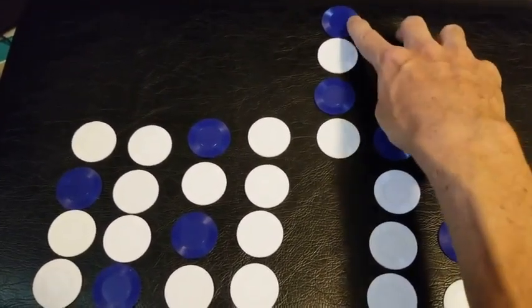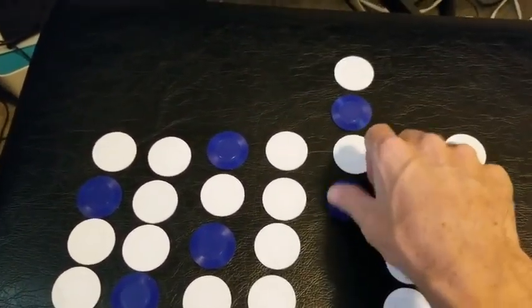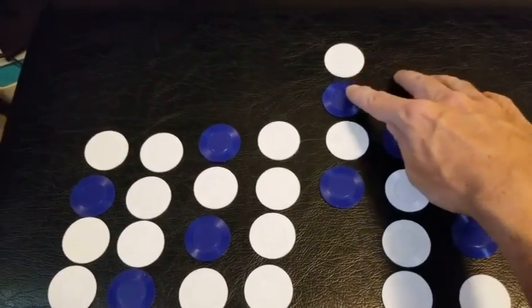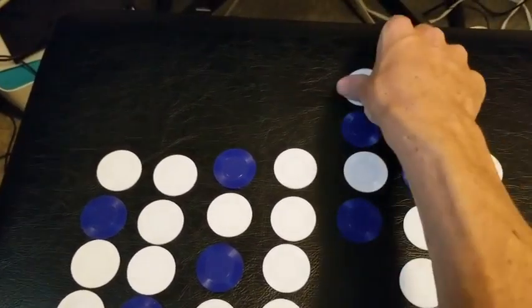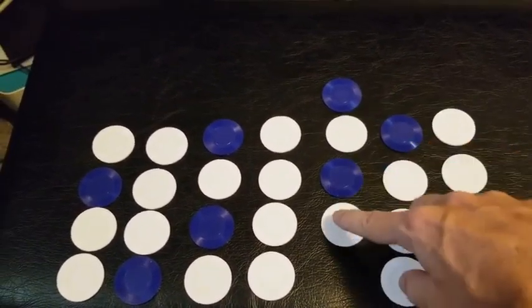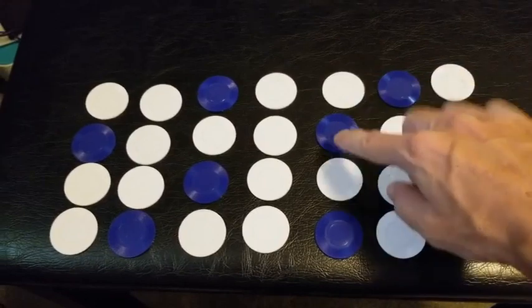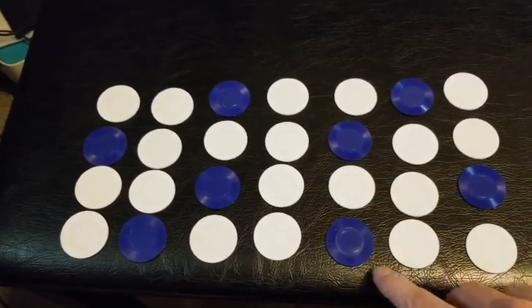Coming back down, we have C sharp, A, F sharp, E, A, F sharp, E, C sharp, F sharp, E, C sharp, A, and E, C sharp, A, F sharp.